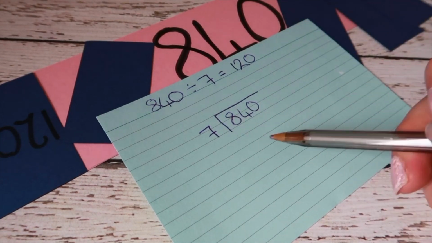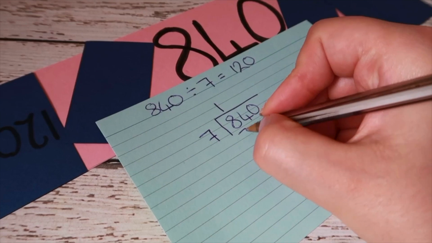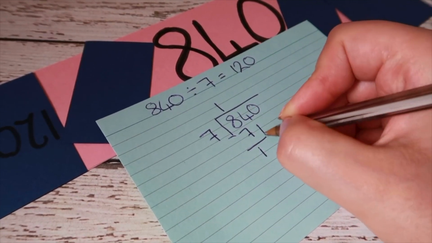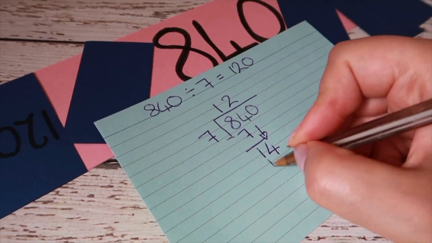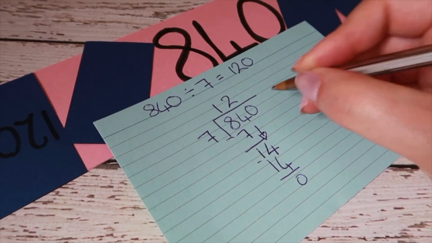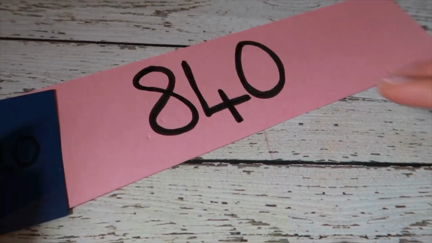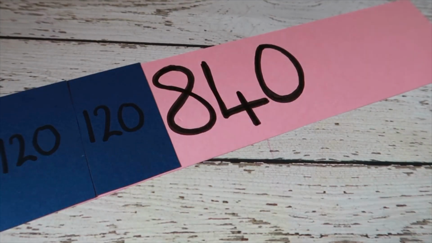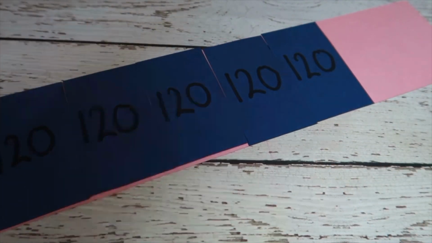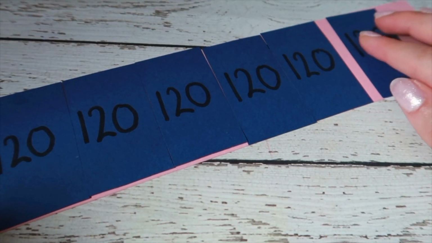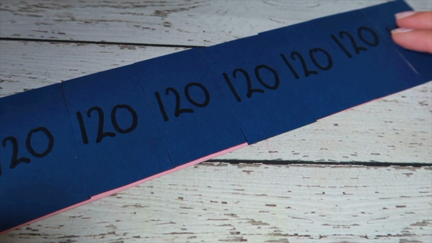If you want to check it by doing the bus stop method, you should see that your answer is also 120. So 120 would tell us that one of these bars is worth 120. That's the value of one of these blue bars. And of course, just to check, we could do 120 times 7, and that should give us the right answer.